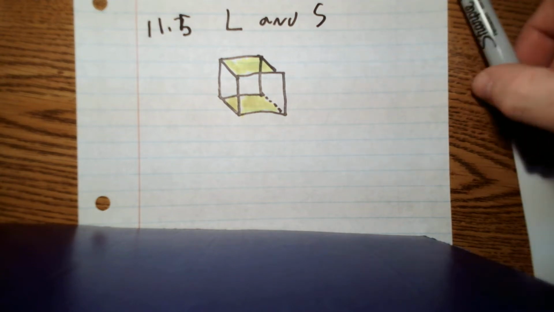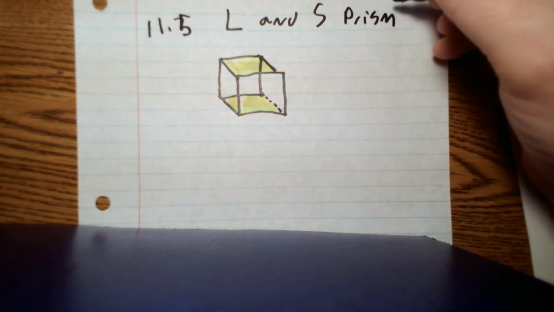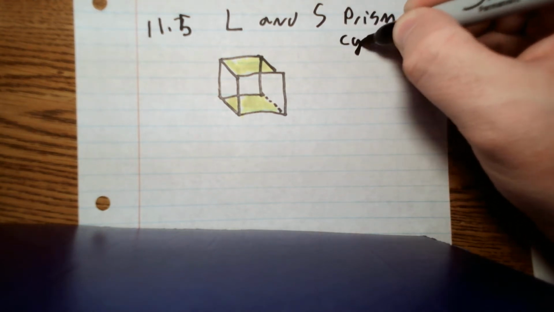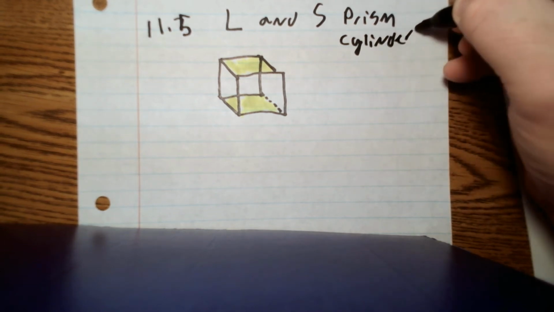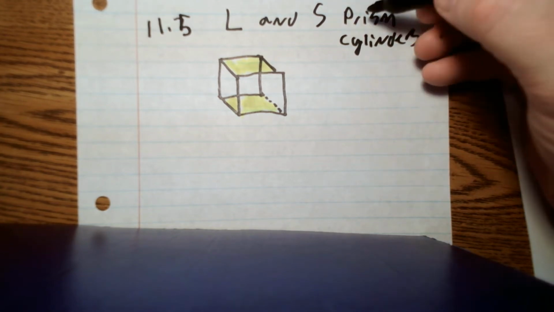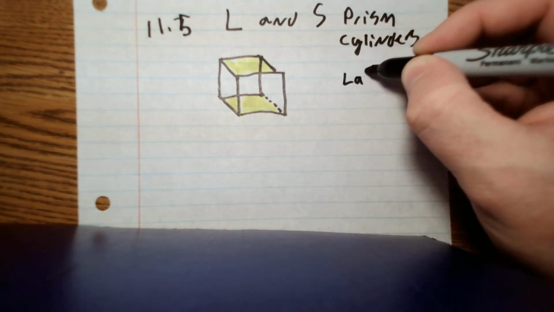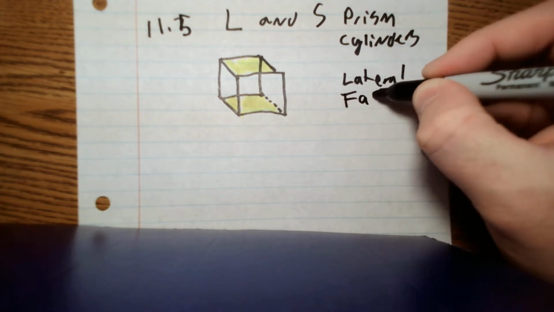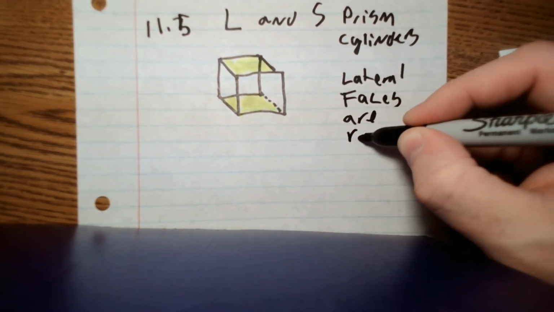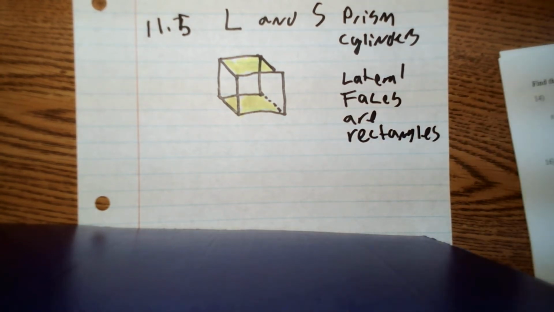Okay, so in a prism, because we're working with prisms right now, and we're going to work with cylinders. And cylinders are just like a prism, except their bases are going to be circles. So with a prism and cylinders, the lateral faces are always rectangles.